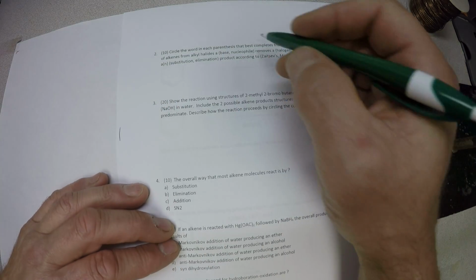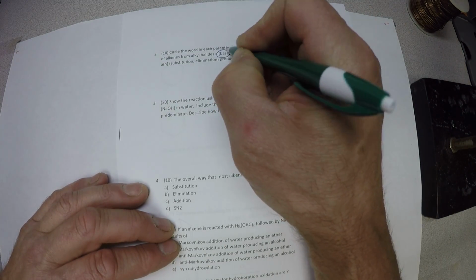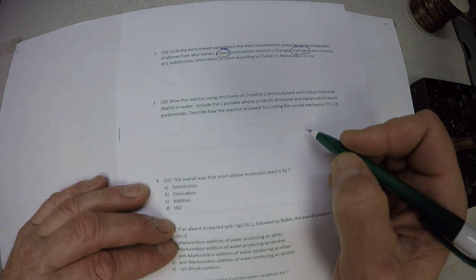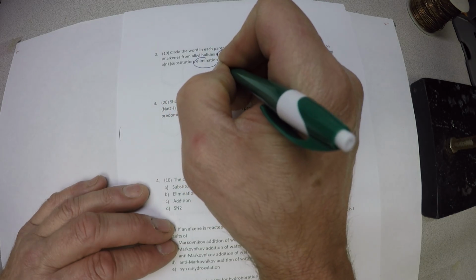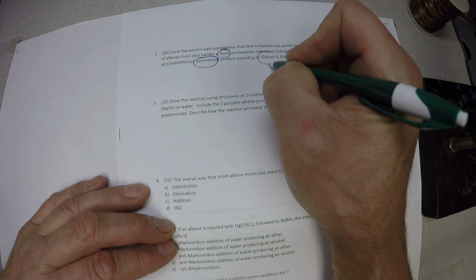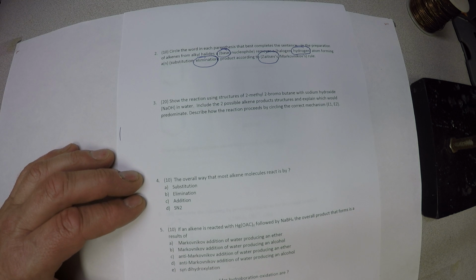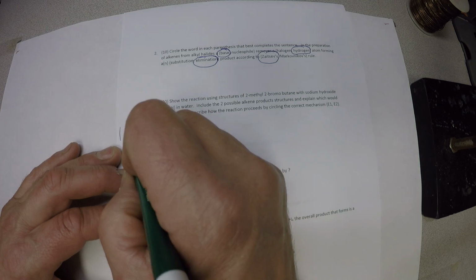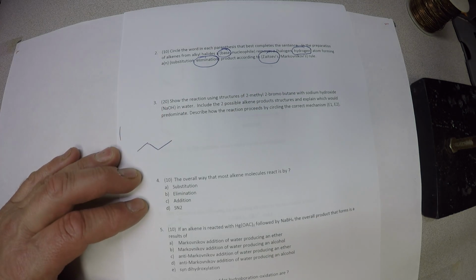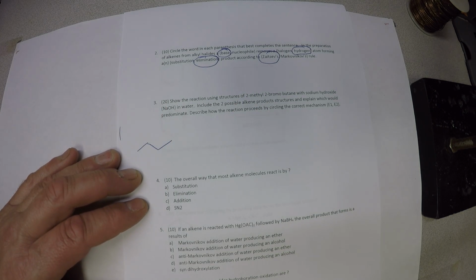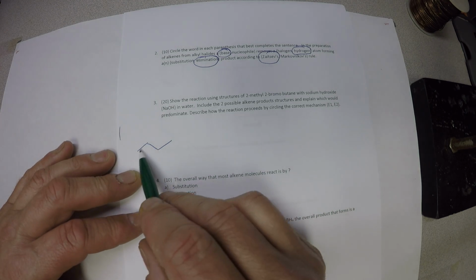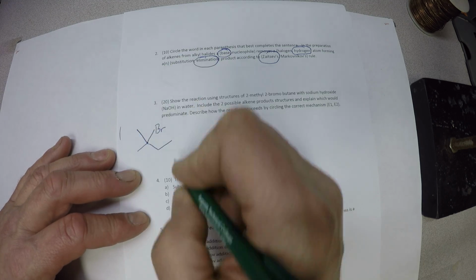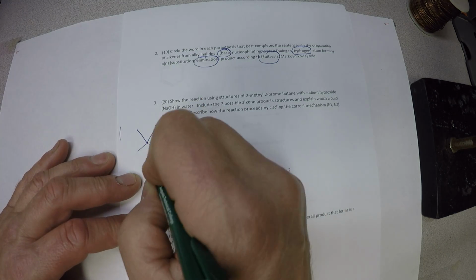In making alkenes, we take a halide, treat it with a base. The base is always abstract hydrogen, causing an elimination overall, and it follows Zaitsev's rule, which means the most substituted alkene is favored. In the next one, we're dealing with 2-methyl-2-bromobutane. Simply draw a butane, 2-methyl, 2-bromo. Quickly realize it's a tertiary halide.